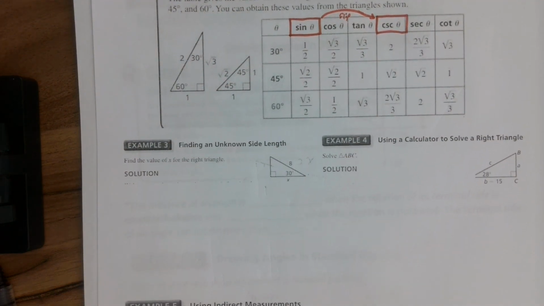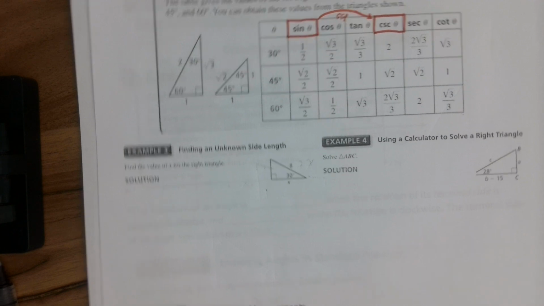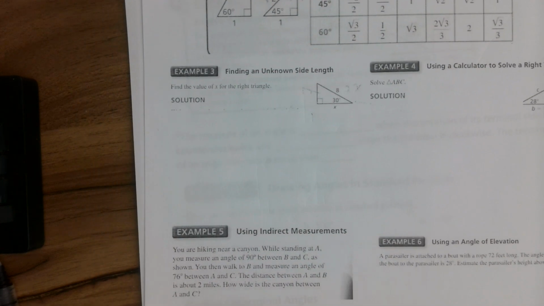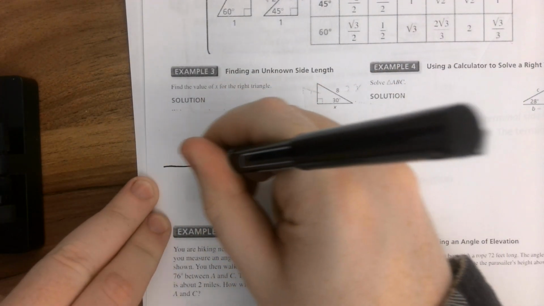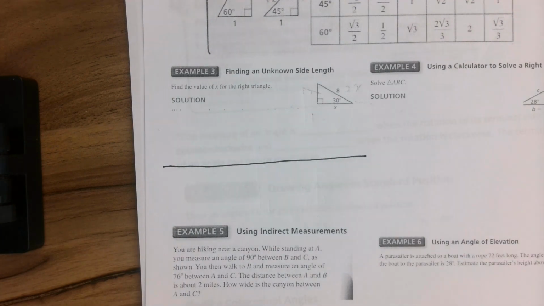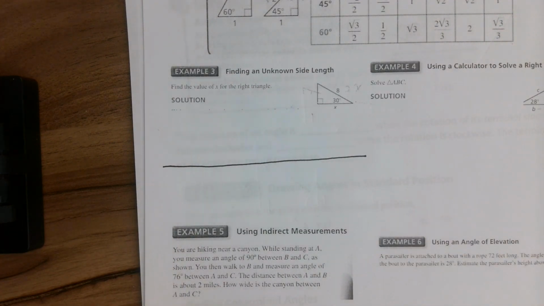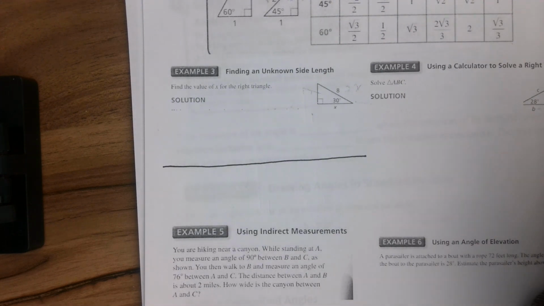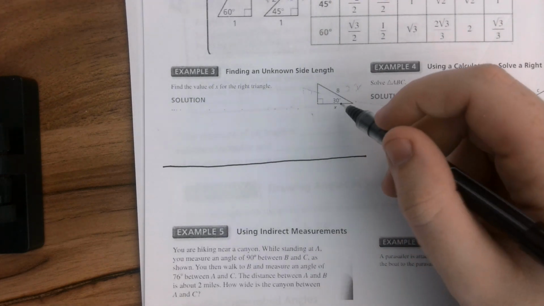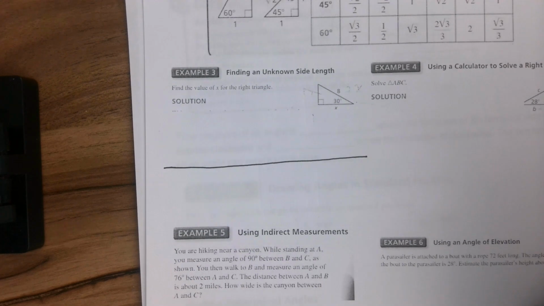Let's see if we can use this table to help us with example 3. Example 3 has us find a missing value of x. Ooh. Well, there's two ways to do it, and I'm going to show you both. The good news is we have an angle, and we have some sides to reference. As long as you have an angle, you can set up your trigonometric ratio.